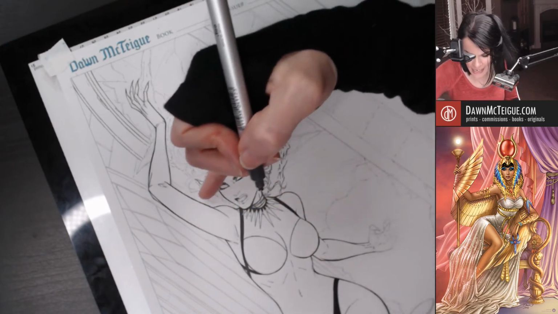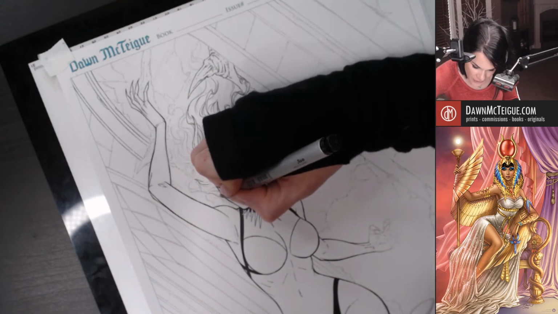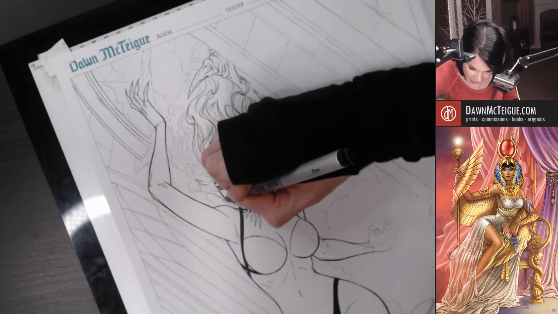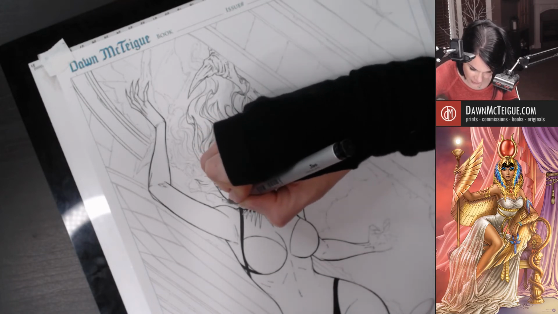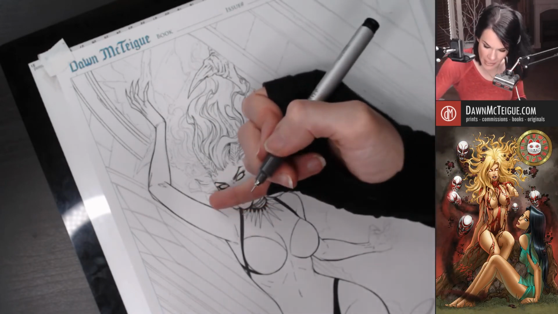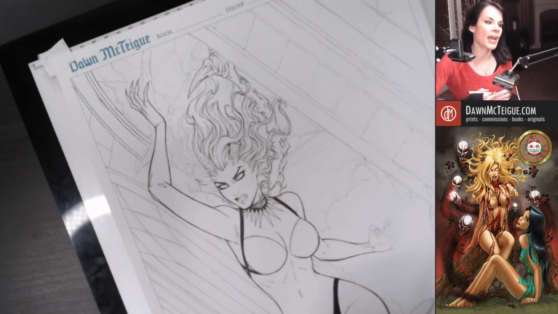Alright, so I might have a little strand coming out there. I may not. So I'm still thinking about that, if I'm going to keep it or not. So I'm just giving it a good look over. Alright, and then here is her other wing. So it's going up behind her hand a little bit.